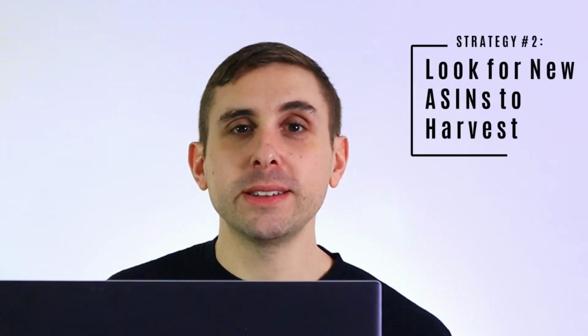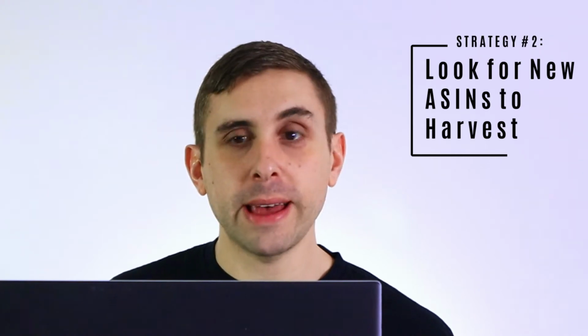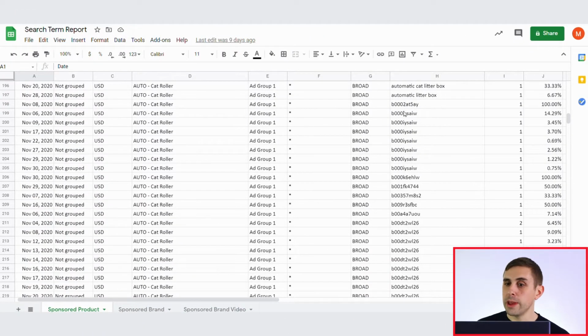Strategy number 2 is to make sure that you are looking for ASINs to harvest. Now, these are the ASINs that, once again, have multiple orders. We can then take that information and use it in other campaigns. Now, this is quite basic, but I just want to go over some of the general principles while doing this. You can see that in this search term report, we have multiple ASINs that have shown up, and some of them have just one order or one click.